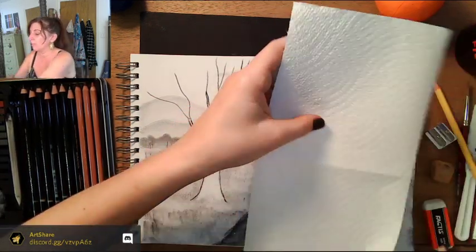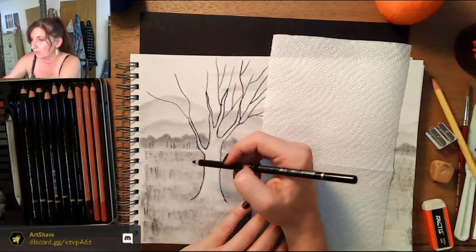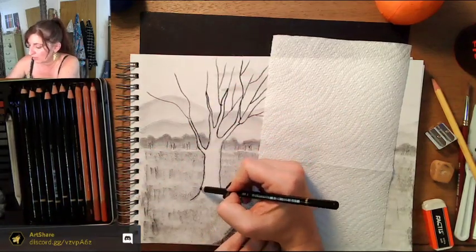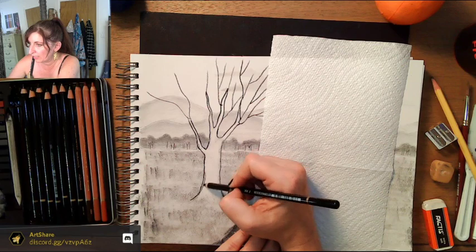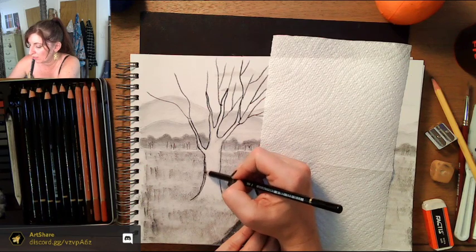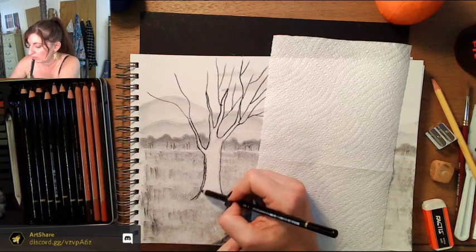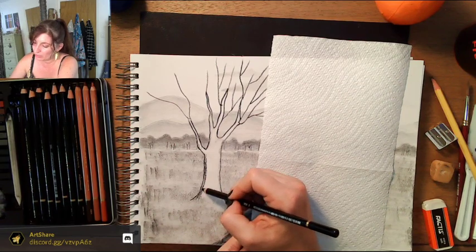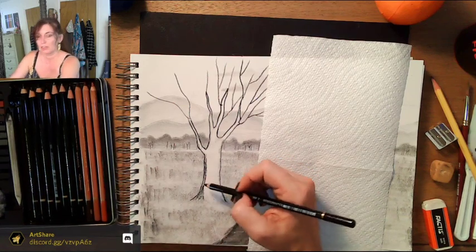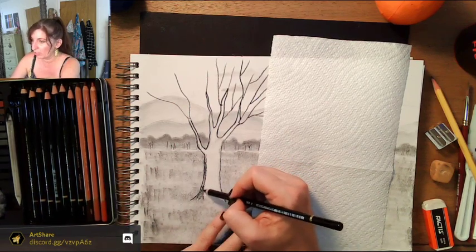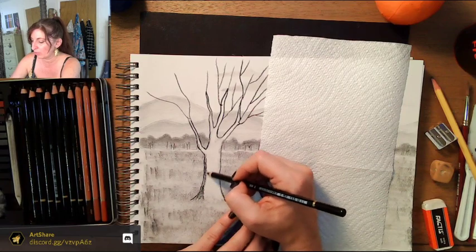I might as well just put this back because I'm going to come over here and very lightly do some shading. Now, it's going to spread out as it gets to the bottom because the tree is coming towards us. So that shows us that the tree has some part of it that's coming towards us.